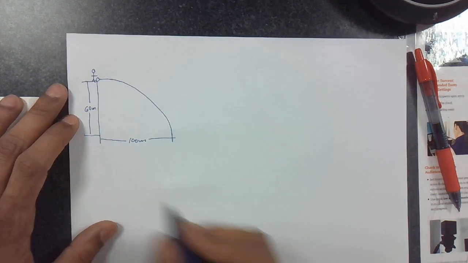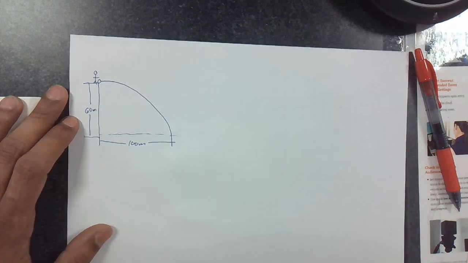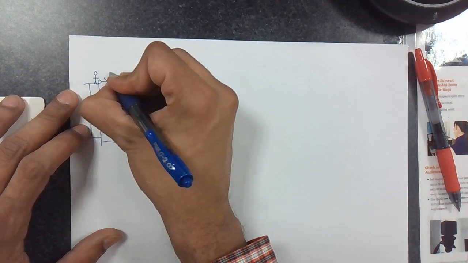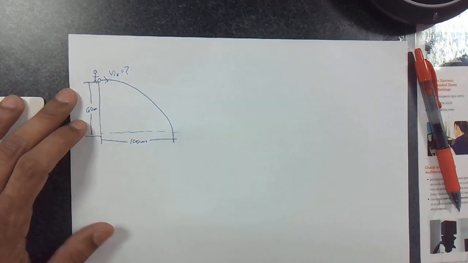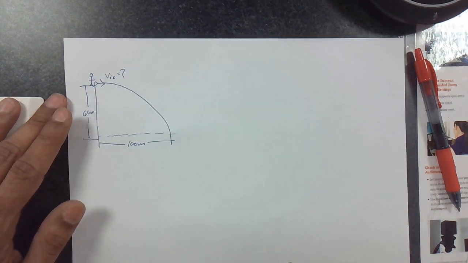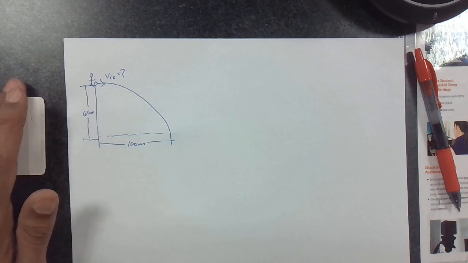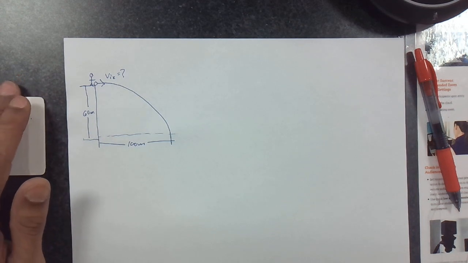Okay, there is our free body diagram. And it is launched with a VIX that we are looking for, all right? And using this information, we can figure out how long it was in the air.